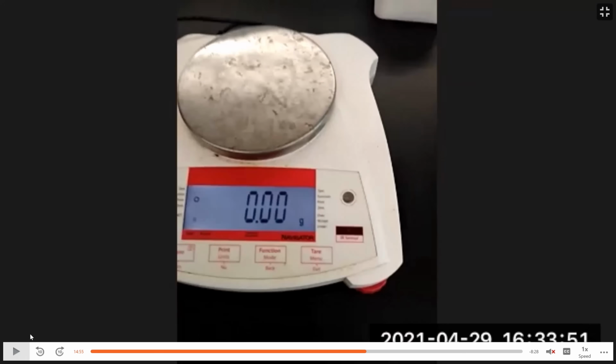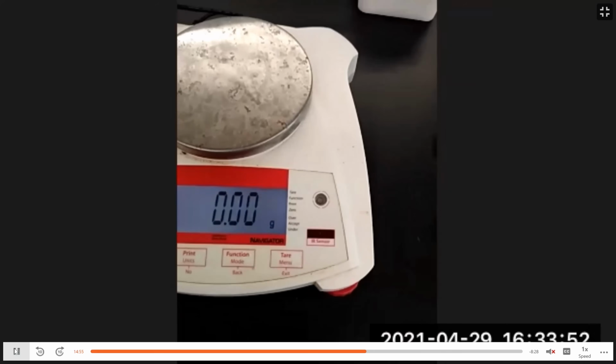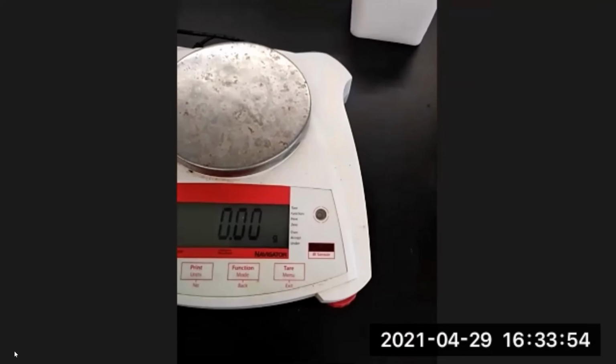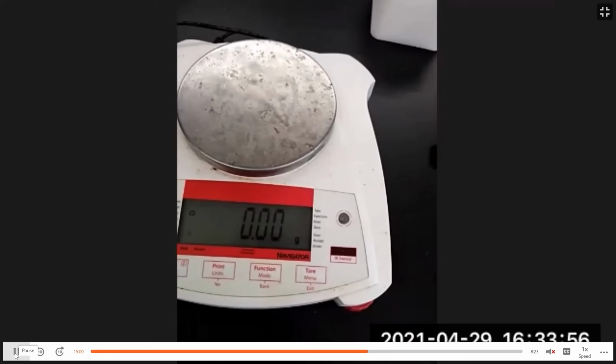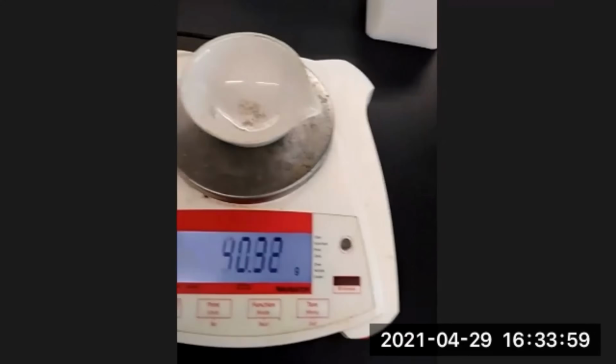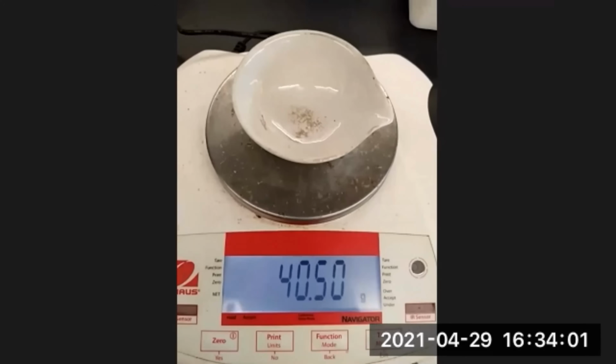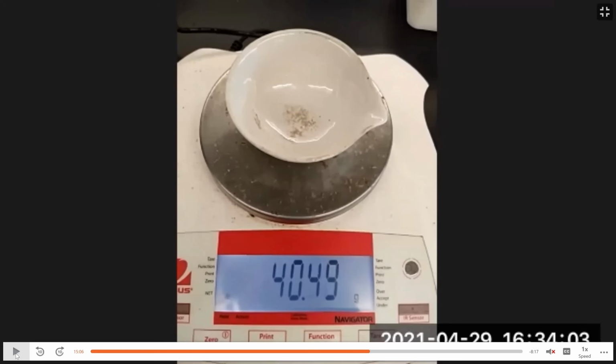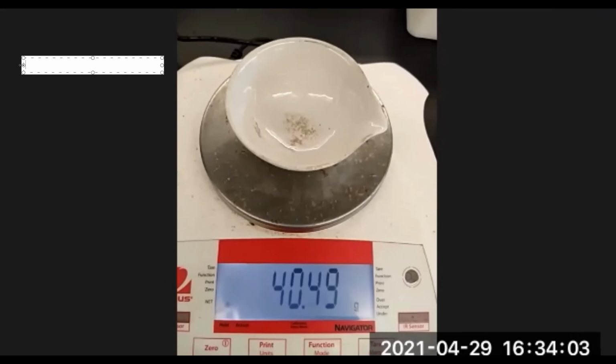So now we want to pre-weigh the evaporating dish. Let me record that mass for the evaporating dish. We're going to need it at the end to calculate the mass of product produced. So make sure you do take the mass of the evaporating dish.